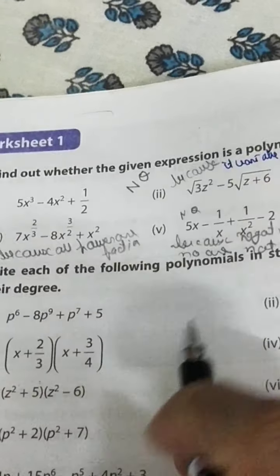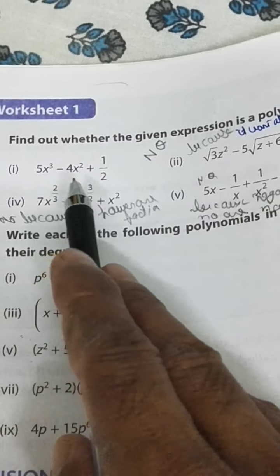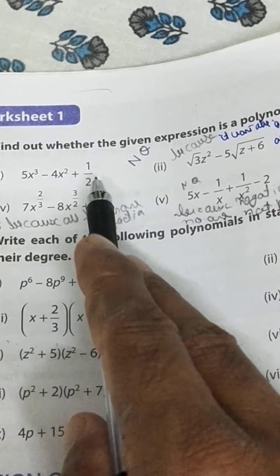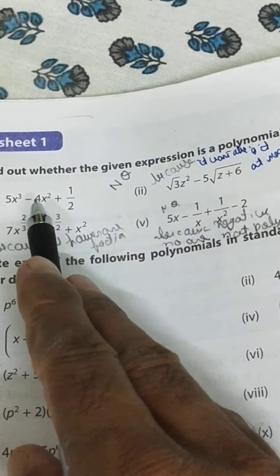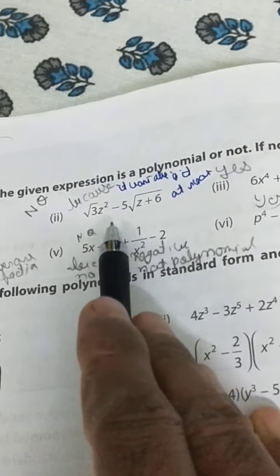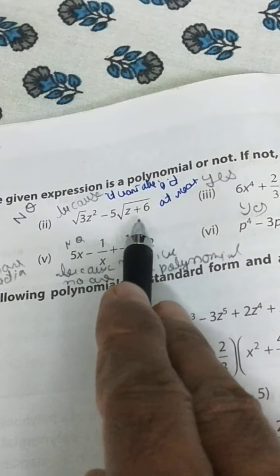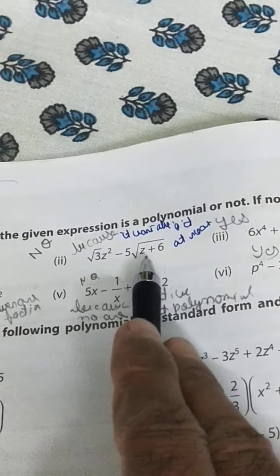Next I go for solving worksheet 1. Worksheet 1: find out whether the given expression is a polynomial or not, and give the reason. Now look here, 5x cube minus 4x square plus 1 upon 2 x to the power 0, this is a polynomial, yes, because the power of the variable is a non-negative integer. Here this one is not a polynomial because the power of the variable is given as a fraction. In this way you can give the reason.